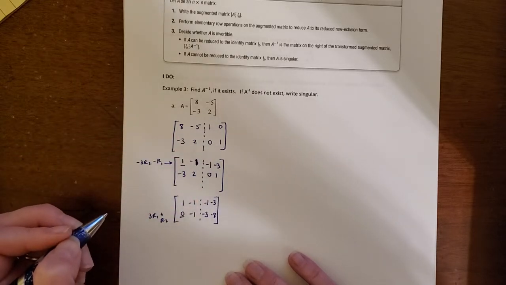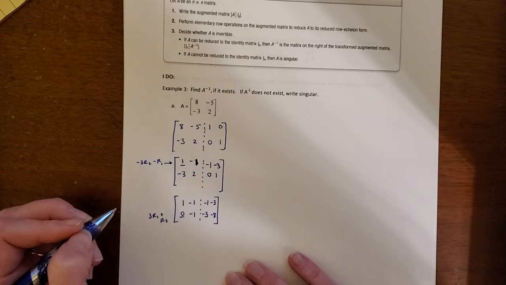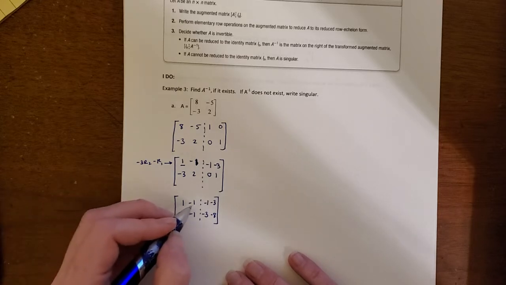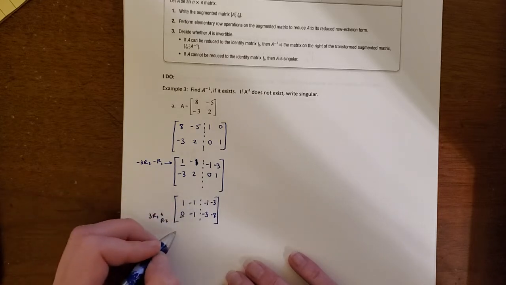Okay, so we're going to keep going. We're going to, again, keep trying to move these numbers. So the next thing is we need to make this -1 a 0.